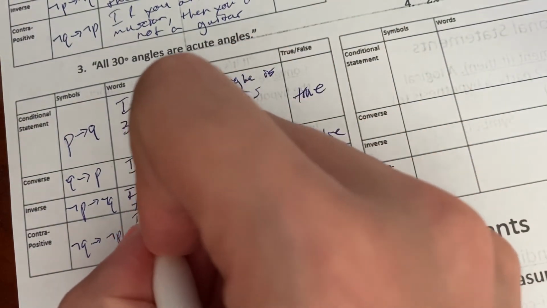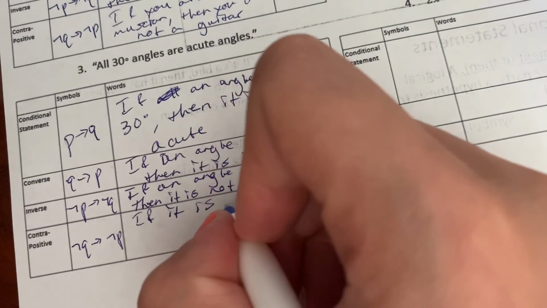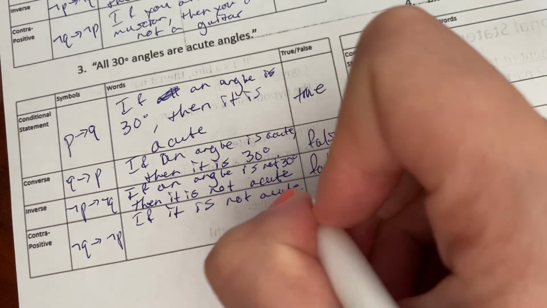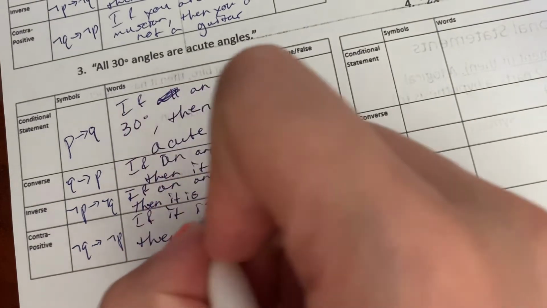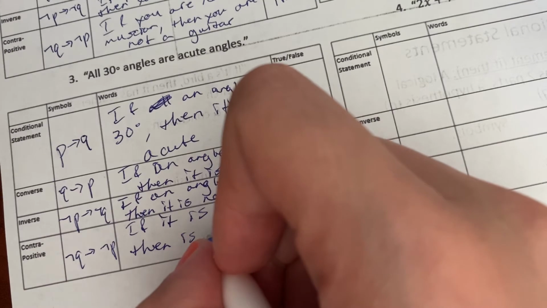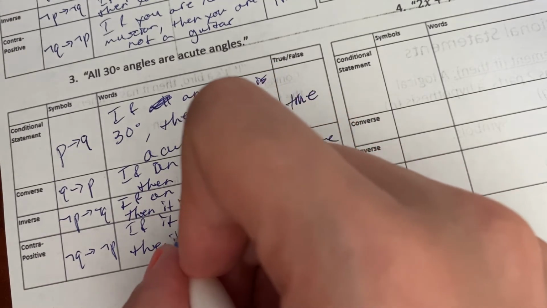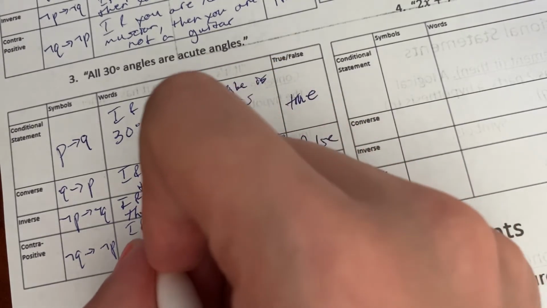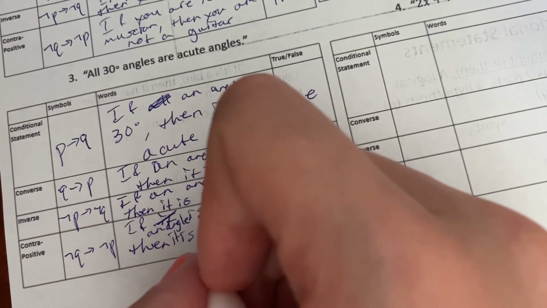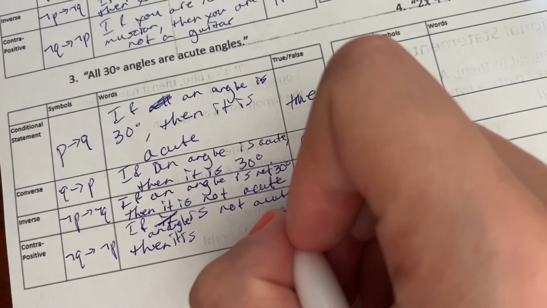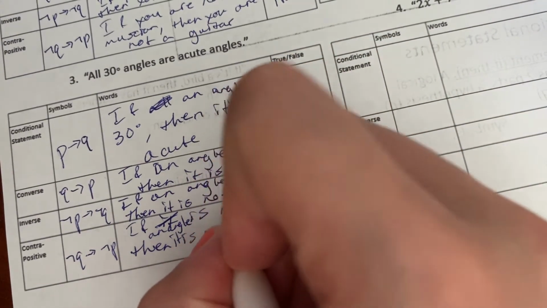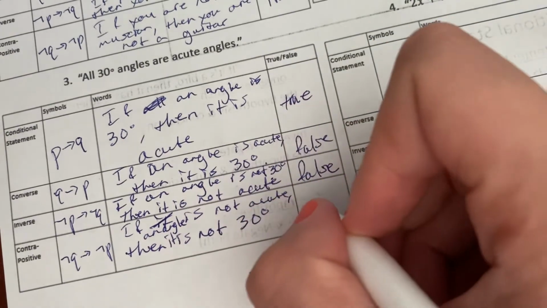Okay, and same thing here. If an angle is not acute, then it is not 30 degrees. And that one's true as well.